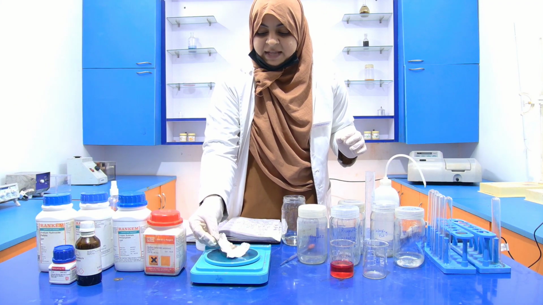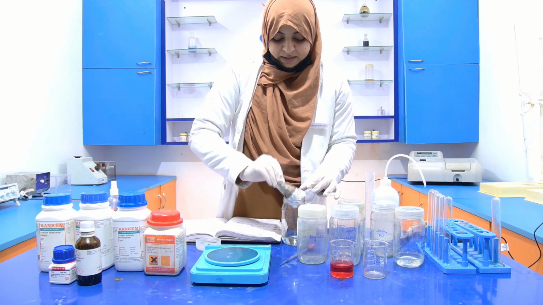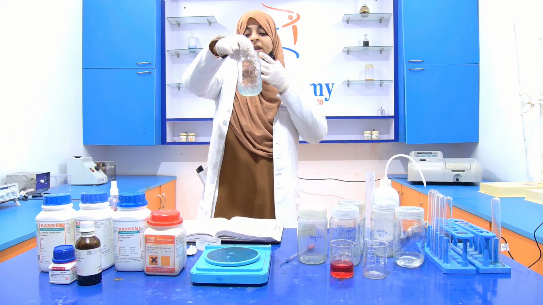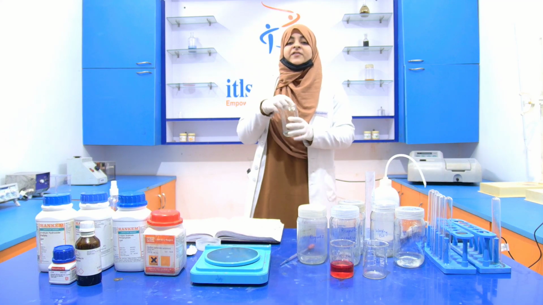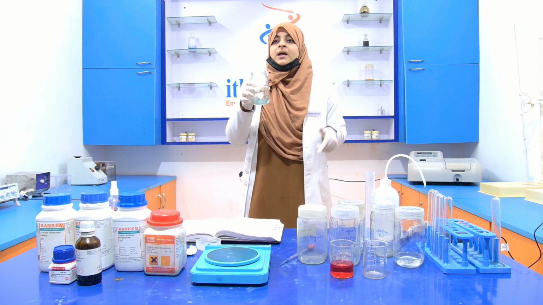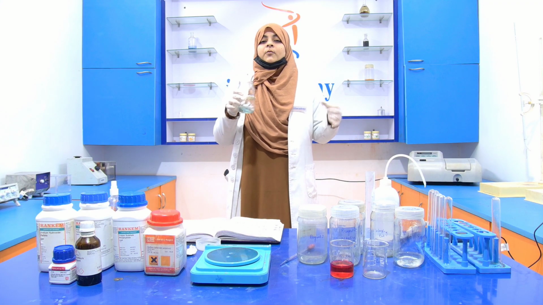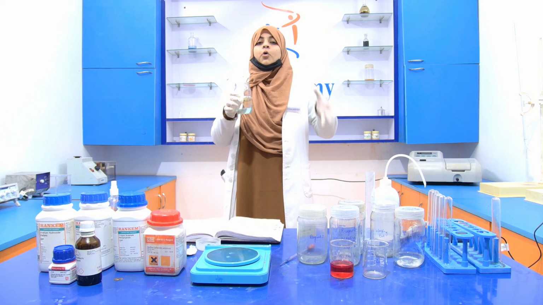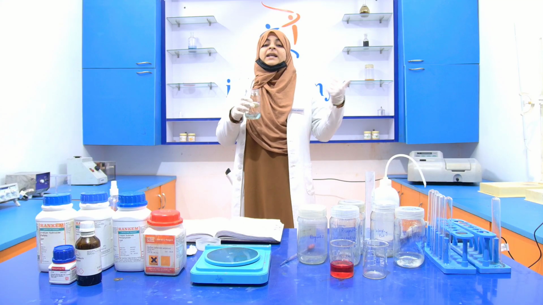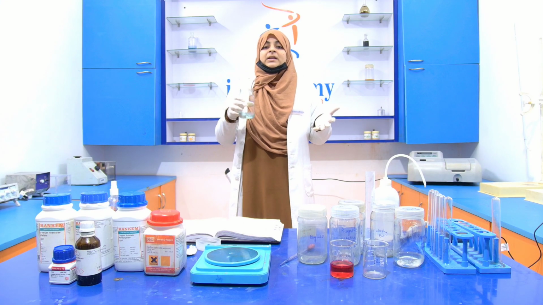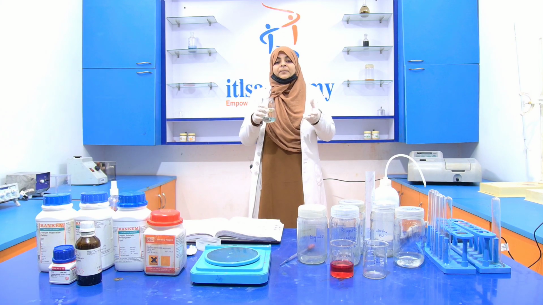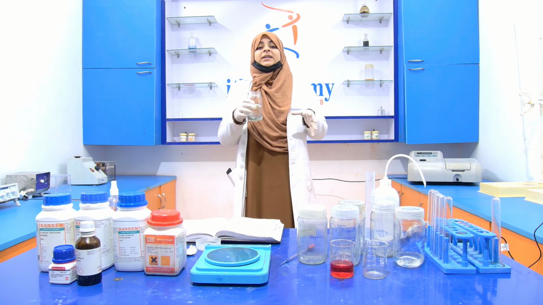Now transfer that potassium sodium tartrate into the reagent bottle and dissolve it. You can see that first I took 50 ml of the distilled water and dissolved the potassium sodium tartrate into it. Usually people take the whole amount of distilled water. Like if they want to prepare 100 ml of solution, they take 100 ml of distilled water and dissolve the weighed chemical into it. But that is not the right way.